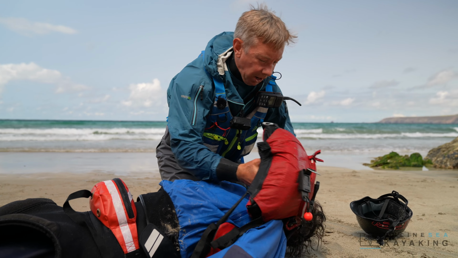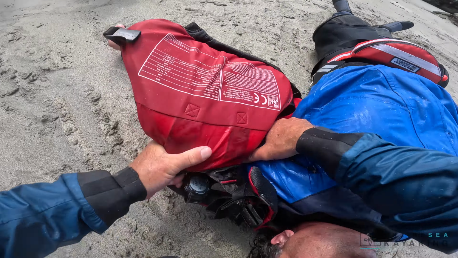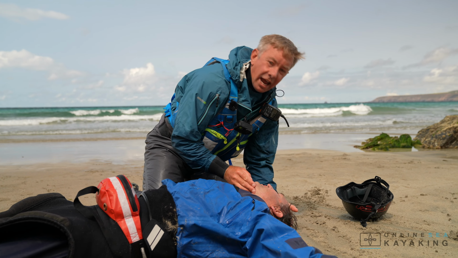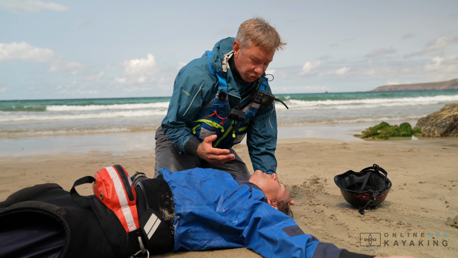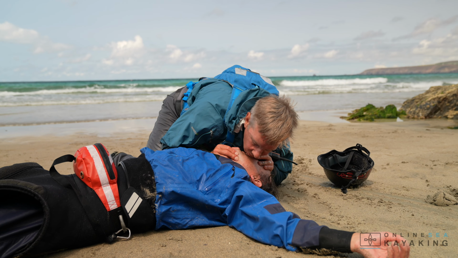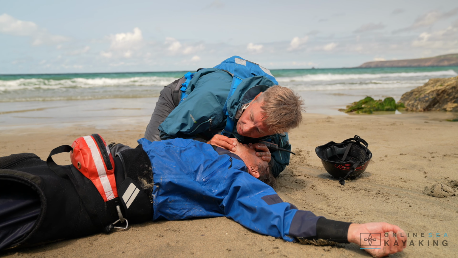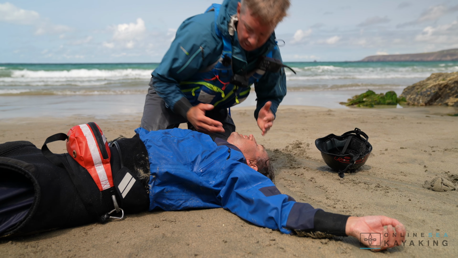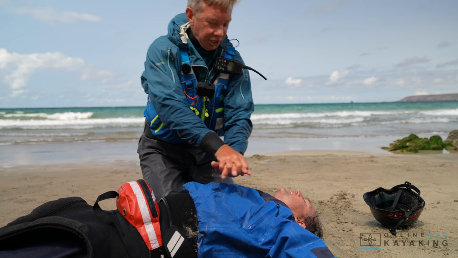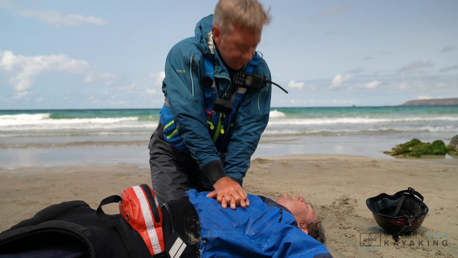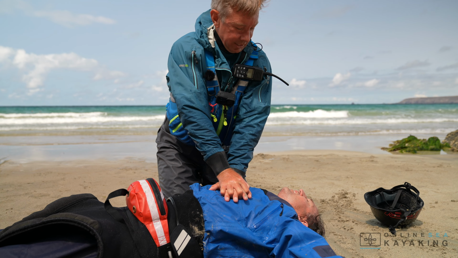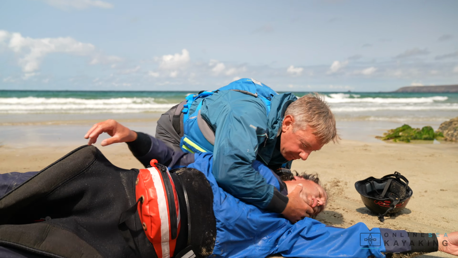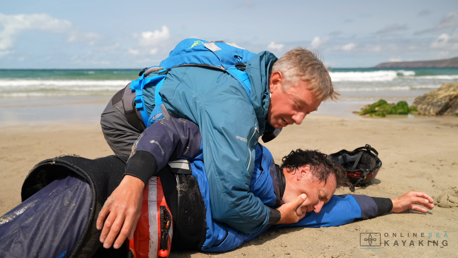I can't do CPR with this buoyancy on, so I need to get it out of the way. Okay, he's been in the water, so I'm going to do 5 rescue breaths. And now my 30 compressions in the middle of the chest, at a rate of about 100 to 120 a minute. That's it, cough it up, mate. He's vomiting now, which is a good sign.